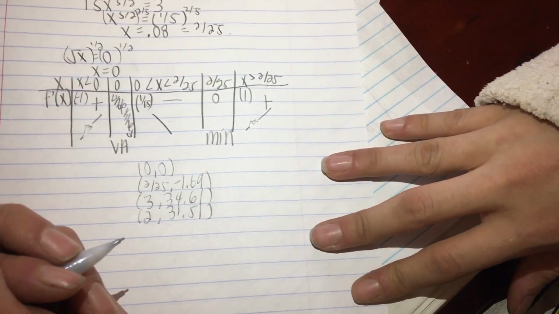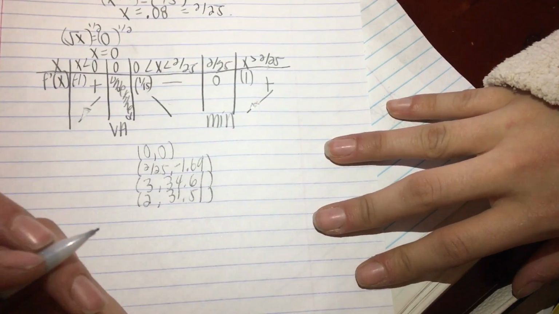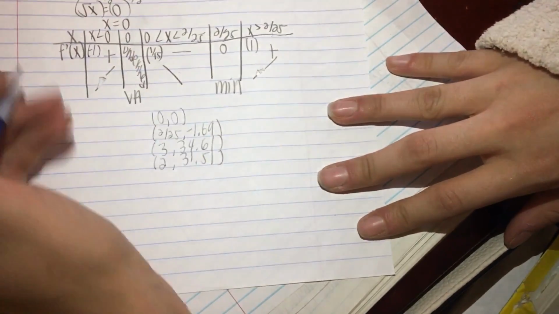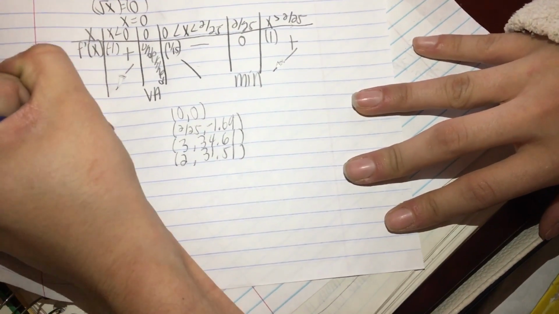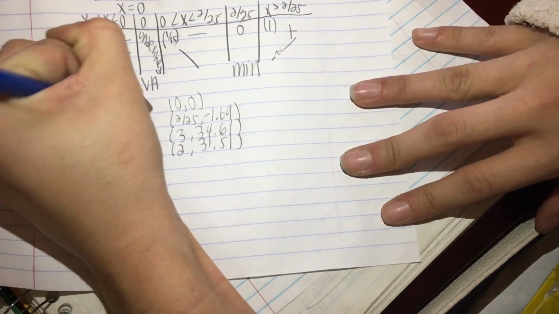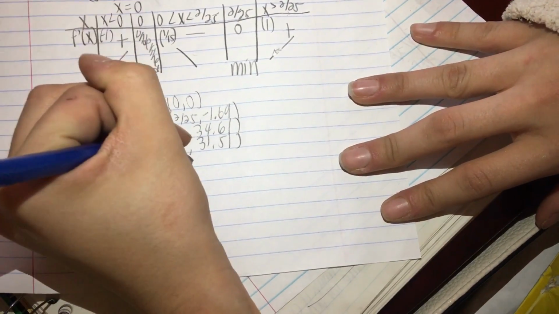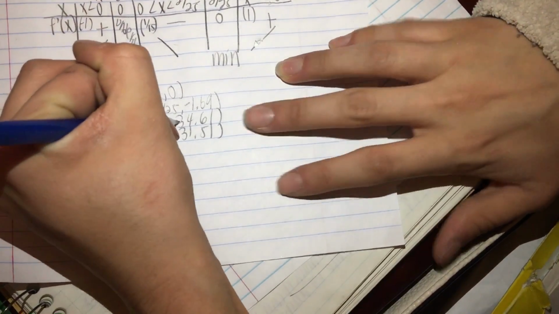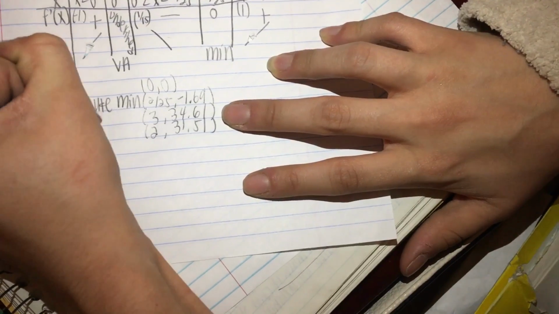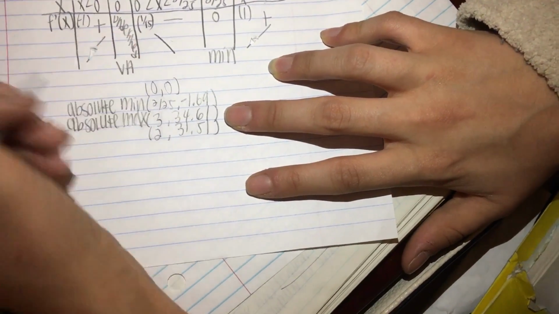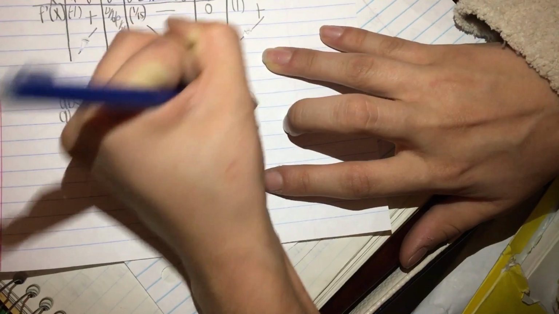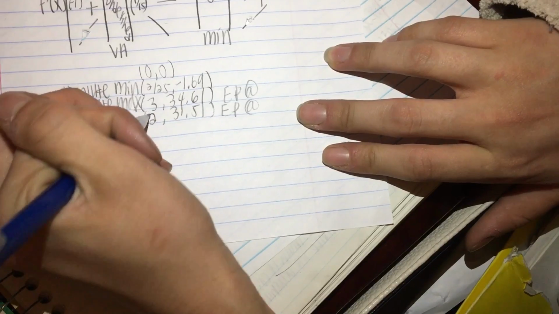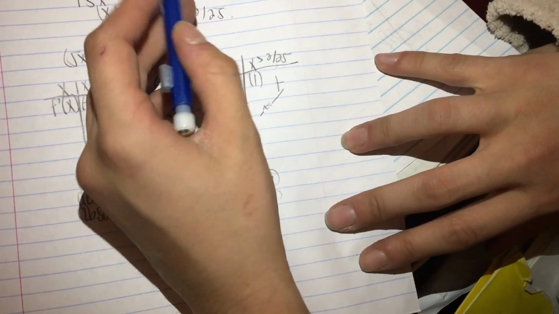And then so here you look to see if there's any absolute minimums or absolute maximums. I see that this is a negative, which means it's very low, and this would be your absolute minimum. And then this is your absolute maximum because it's like a really high point. So this is absolute maximum. And then these are my EPs. I ran out of space, so I didn't put it over there, but these are my EPs at these points because these are the coordinates that they gave me at the top to find my extreme value points.